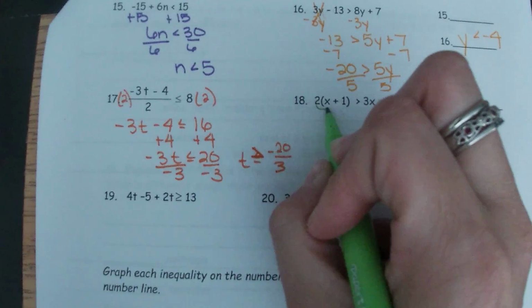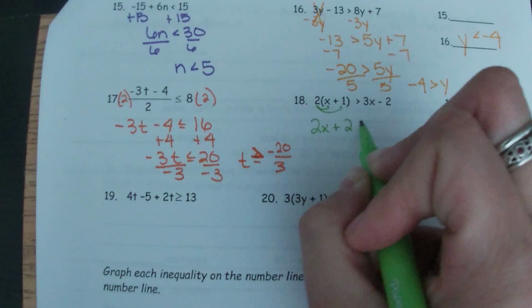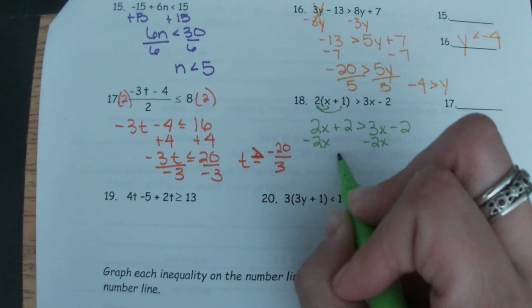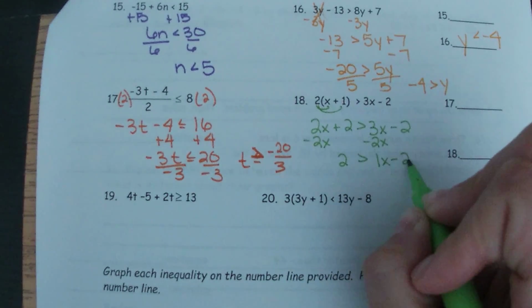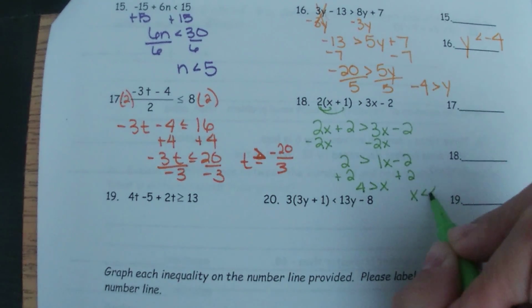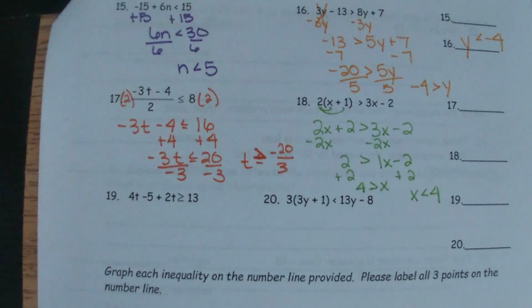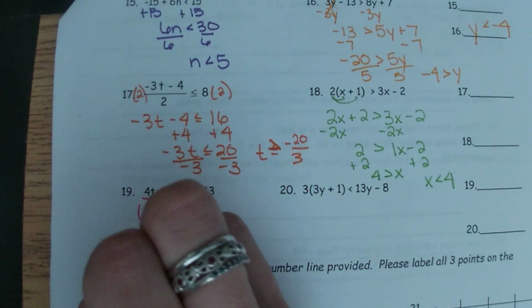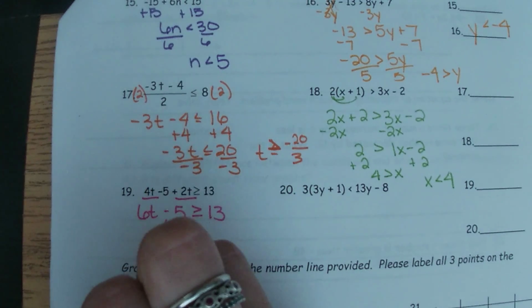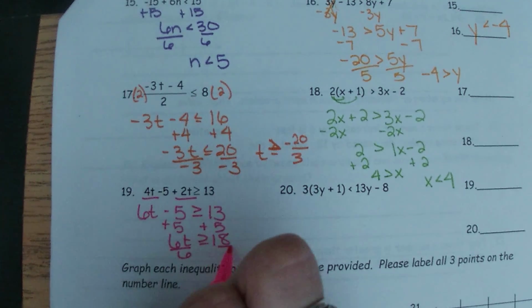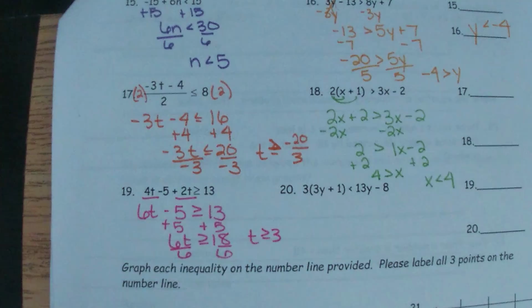Number 18, we'll distribute. Variables are on opposite sides, so I'm going to use the opposite sign. If I rewrite that with the variable first, I'll get x is less than 4. Number 19, the variables are on the same side, so I want to use the same sign. So 4t plus 2t gives me 6t. I'll get t is greater than or equal to 3.